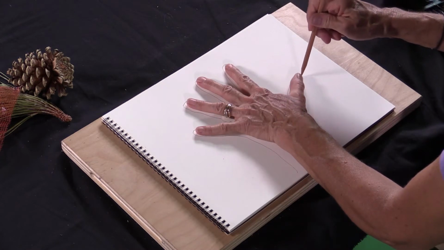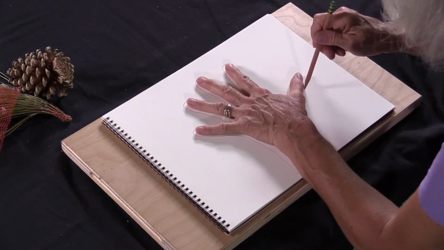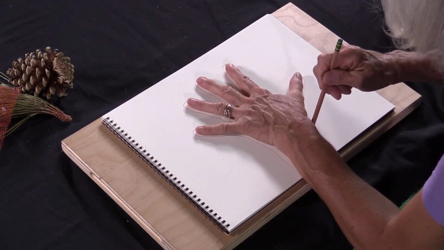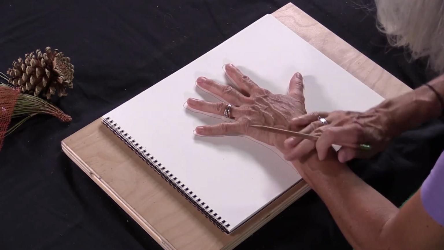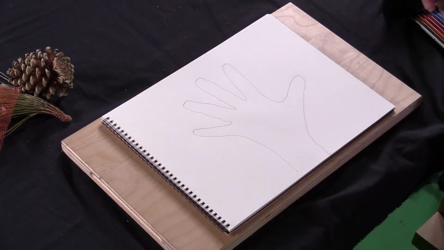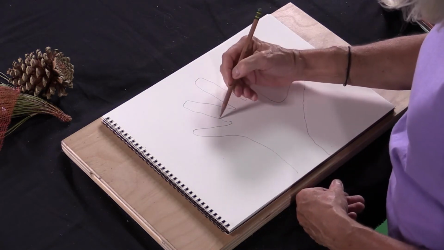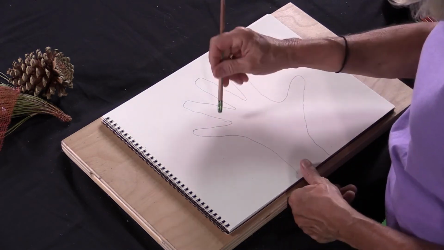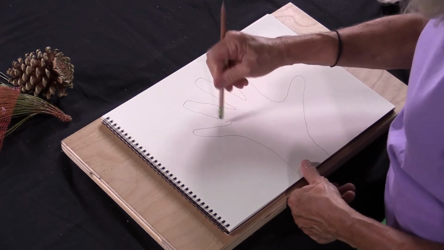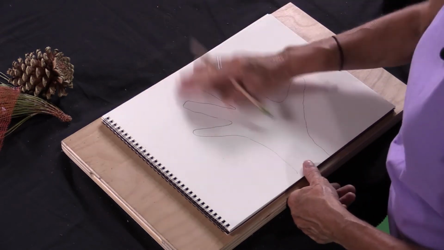Just loosely around. And I'm going to put my wrist down so that it goes right off the paper, and you'll end up with something like this. You can even see where my ring was, so I can fix that if I want to. Or keep it on, who knows.